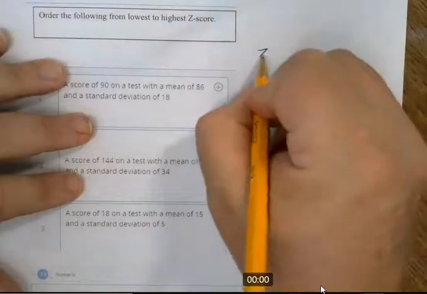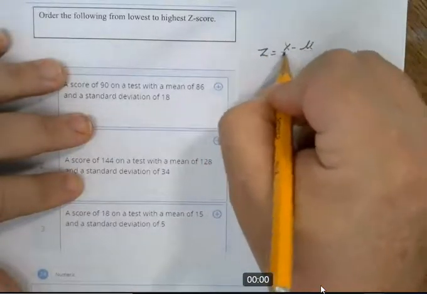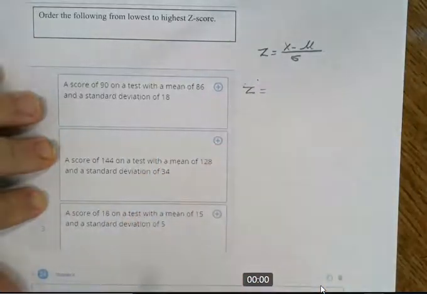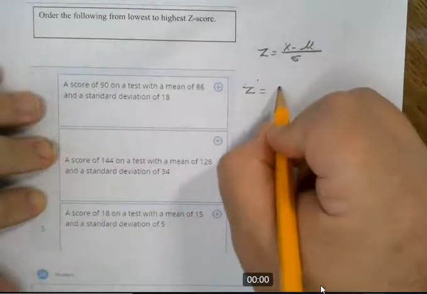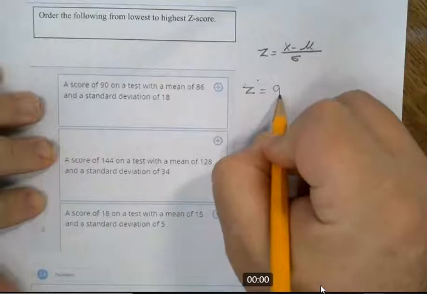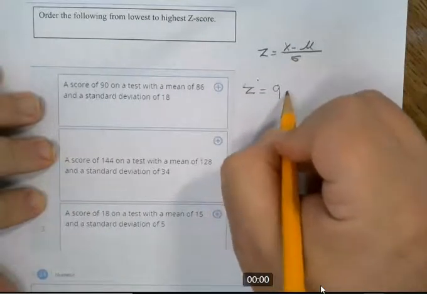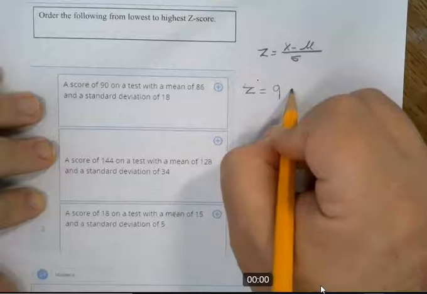So again, always write the formula first. Oh, this is the one we actually did in the instructional video, but I'll do it again. Why not? Oh no, it looks like the numbers are a little bit different. They might be, I don't know. Anyway, here we go.